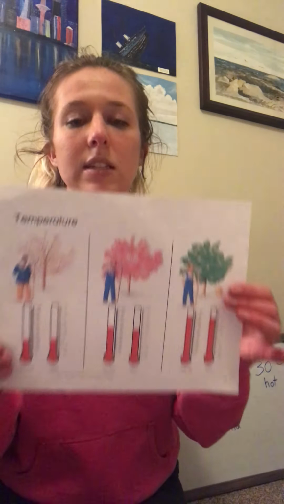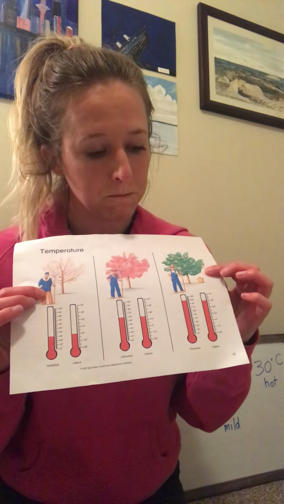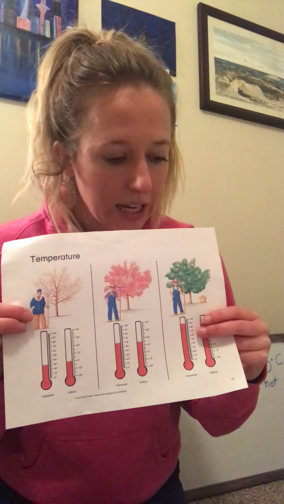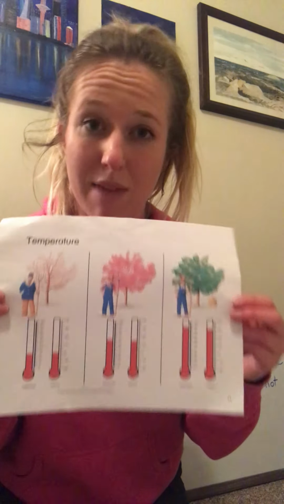All right? Okay. So today, what you guys are going to be doing is you're going to be looking at some of these different pictures, and you are going to decide, is it cold out? Is it hot out? Is it warm out? Is it mild? You're going to be deciding weather-related activities and what temperature matches to them. So that's one thing you're going to do.